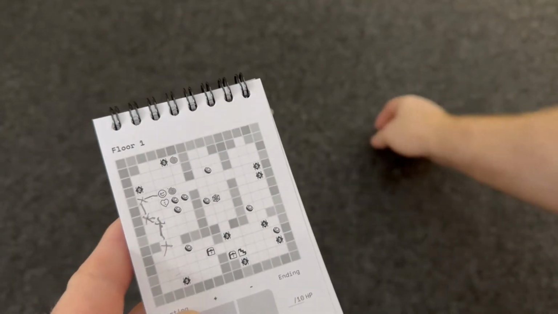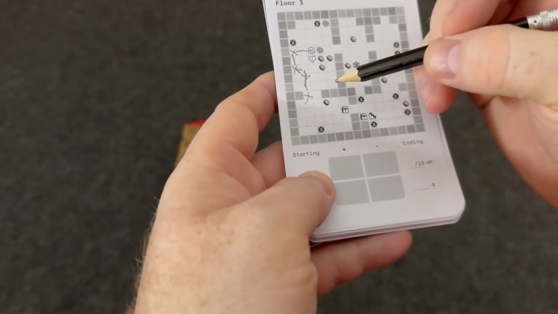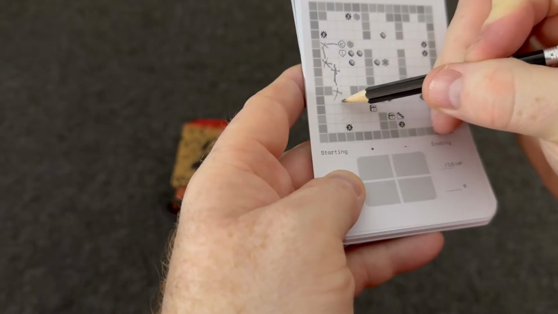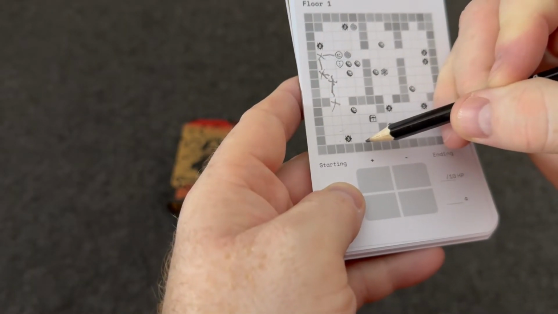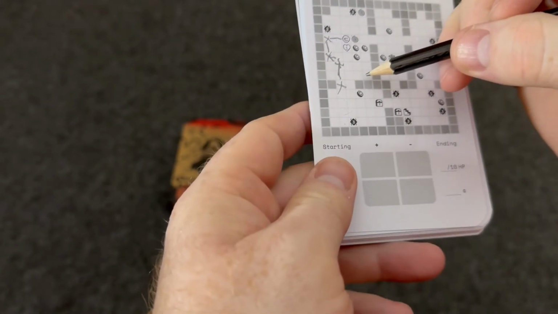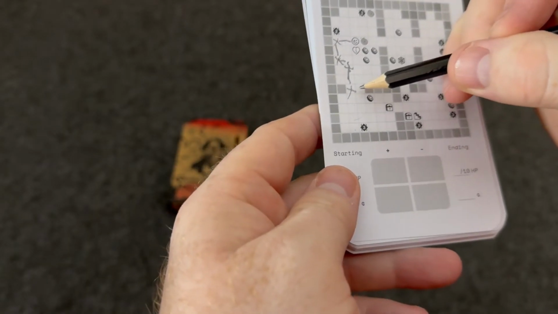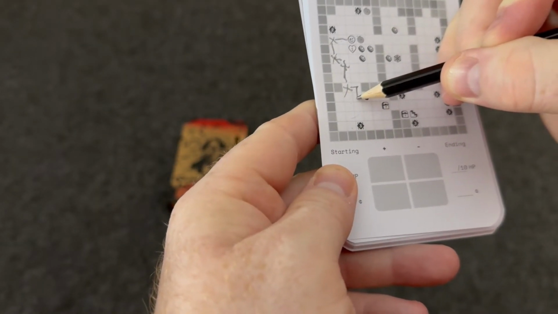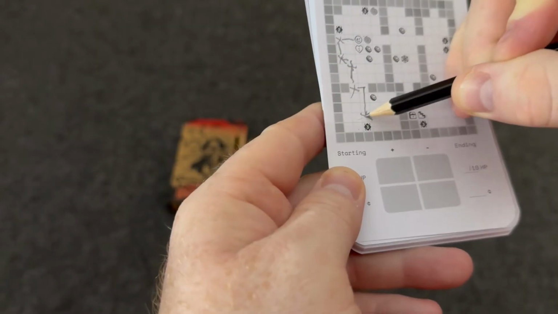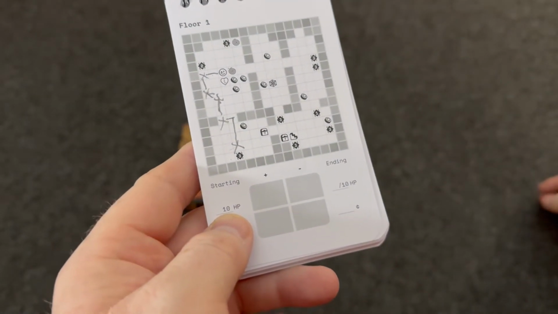Now I'll roll again. And I have a 4. 4 is a pretty good number. I'm just going to go 1, 2, 3, 4. That'll put me right in front of this guy. I could go 1, bounce off this wall, 2, 3, 4. It'll put me right in front of him. But I think I'll be okay.